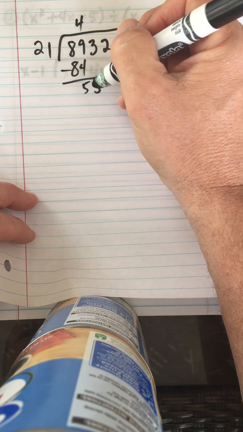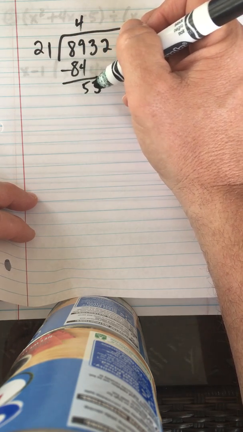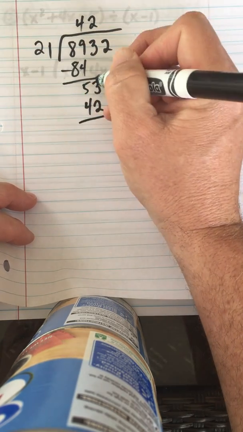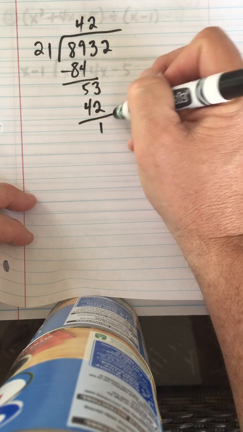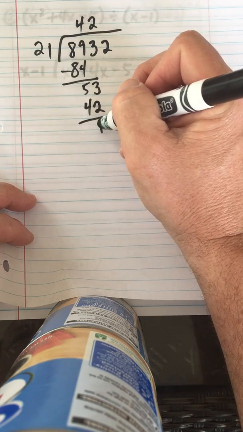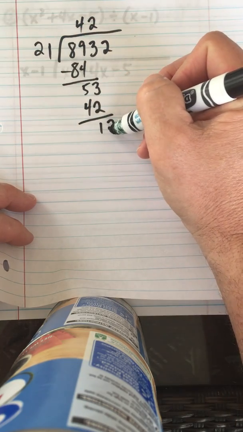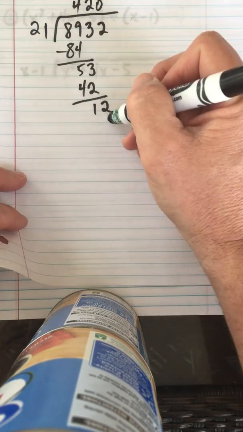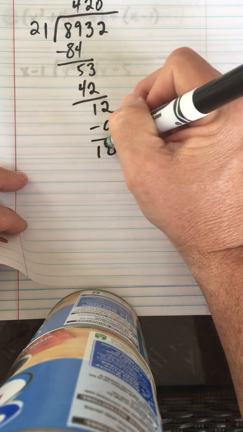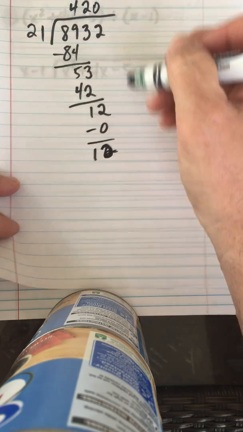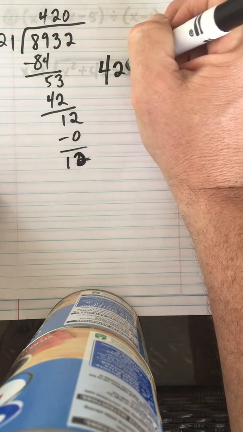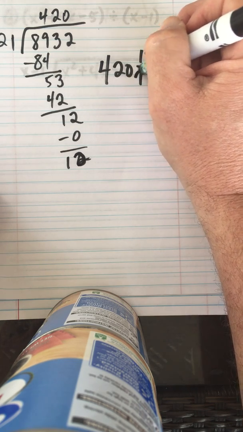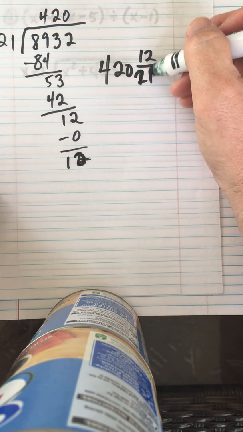Then what do you multiply by 21 to get you close but not over 53? That would be 2, because that is 42. Subtract that, that gives you 12. Yeah, you bring down that 2 there. And then what do you multiply by 21 to get you close but not over 12? Well, nothing, right? So that would be a 0, and you subtract, and your remainder is 12. And then to write your final answer, you would write it as 420 and 12 over 21, which you could actually reduce.